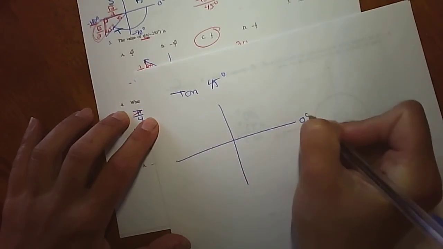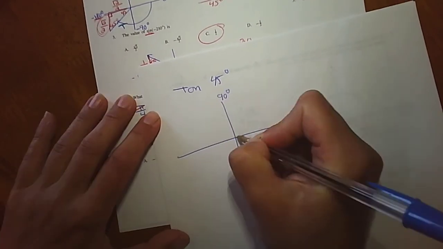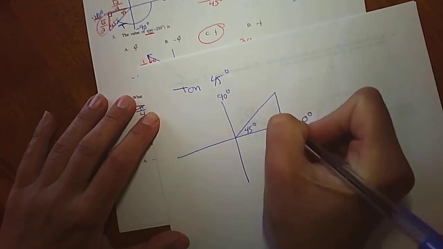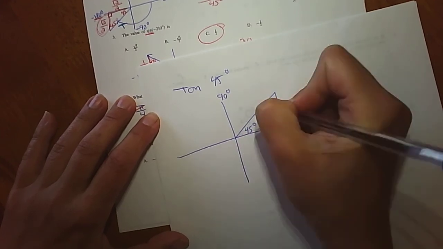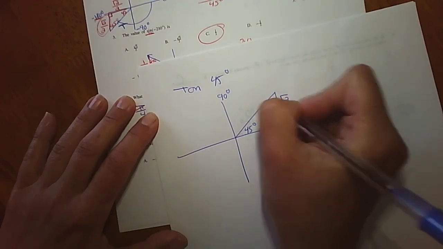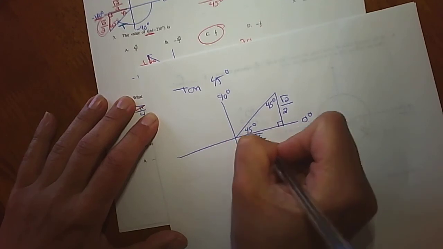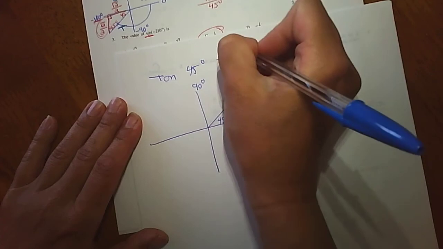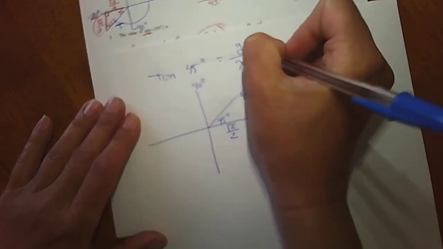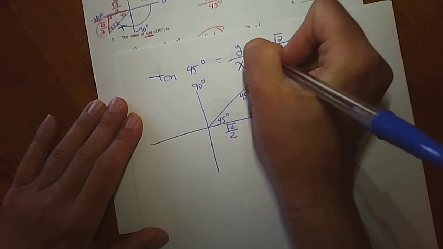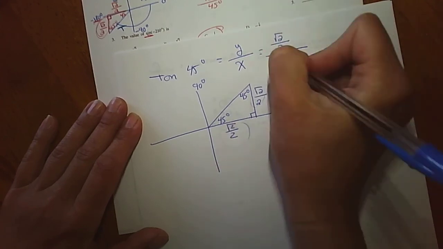So 45, that's 0 and that's 90. 45 means I'm going up 45. Draw my triangle. Well, if that's 45, means that's 45. So we've got radical 2 over 2, radical 2 over 2. Now, we did tangent a minute ago. Tangent is y over x. So this is y, which would be radical 2 over 2, all over the x.